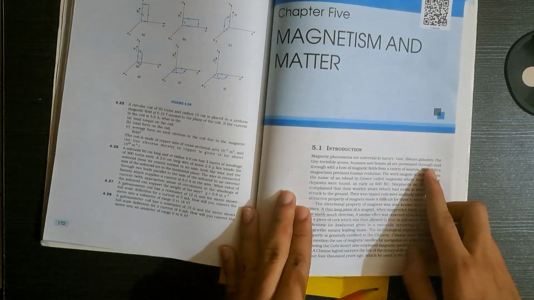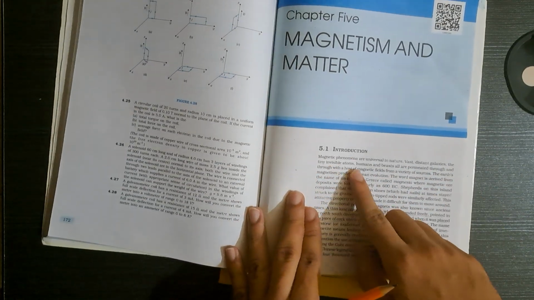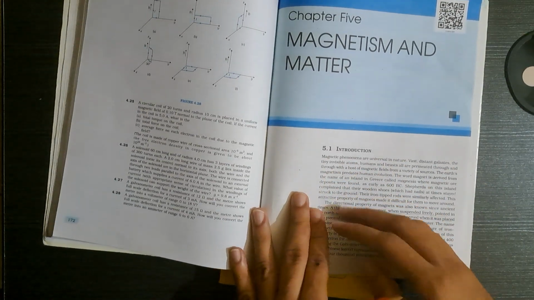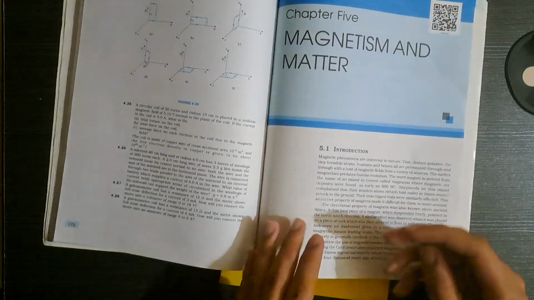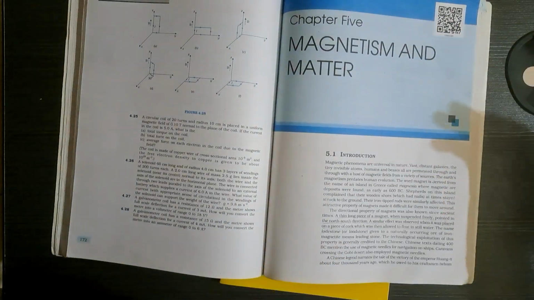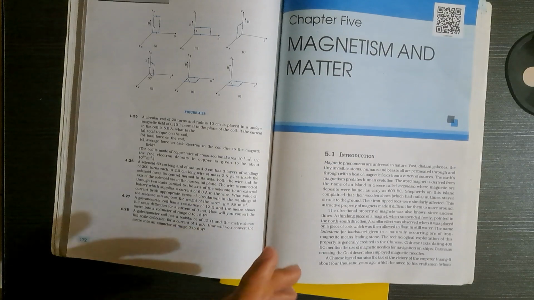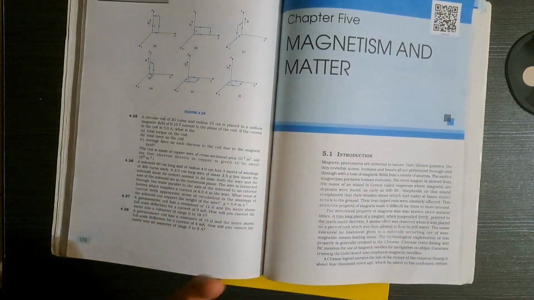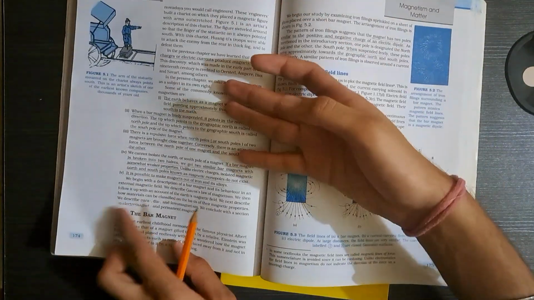They are of vast distant galaxies, the tiny invisible atoms, human and beast, and all are permeated by it. And this is all about magnets, that everyone experiences magnetism. And then in this paragraph, it tells the story of the magnet: how it was formed, who found it, how it was observed, what the observations were, how people used it after that, and everything about that.